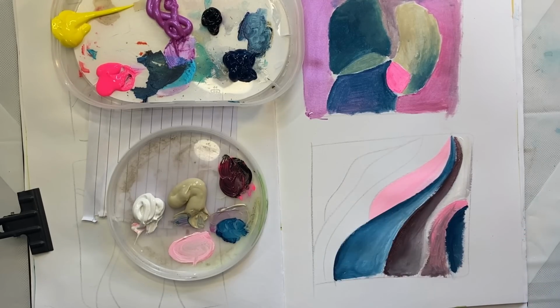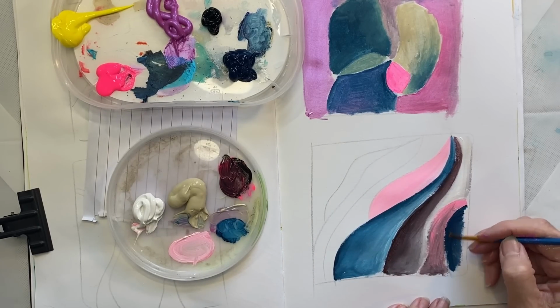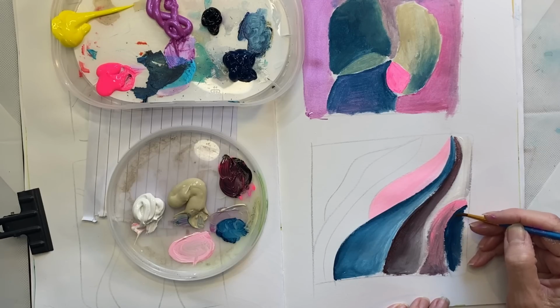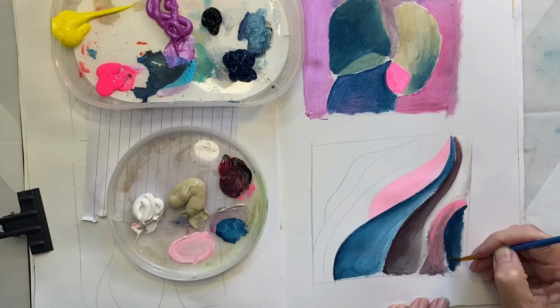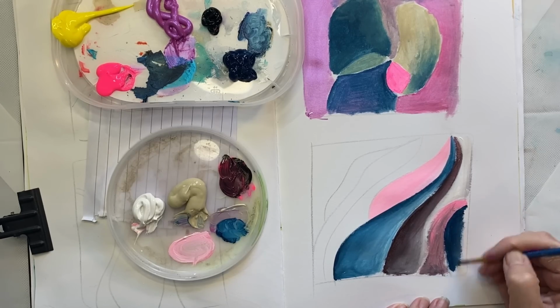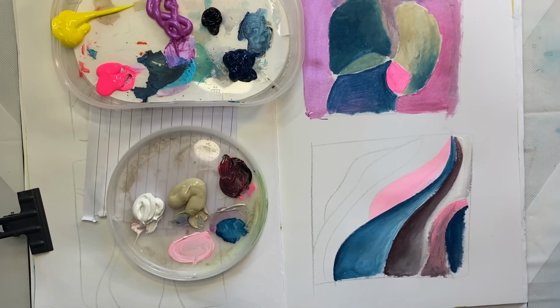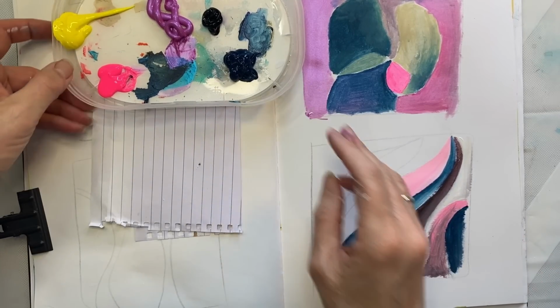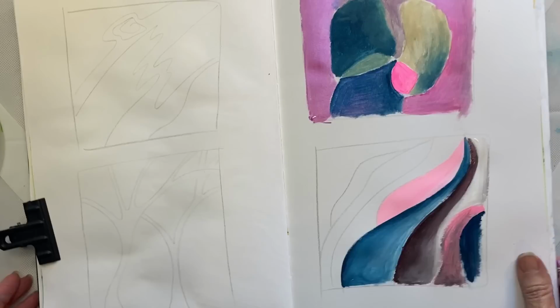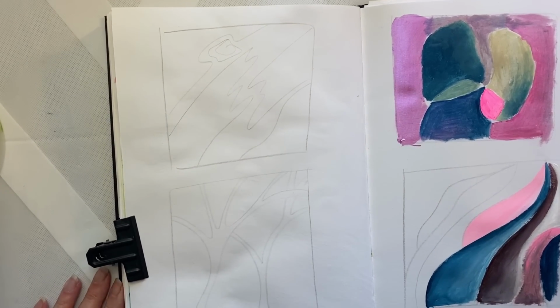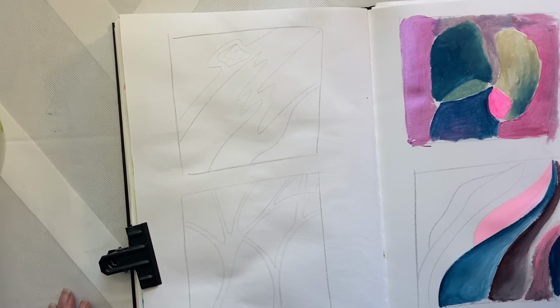And I can always tidy up some of the corners. So if I want to tidy up, I'll get a thinner brush, I'll make it damp, not too damp, and then go in over the edges like that. And I might just build those up. So let's move on to this side where I am going to use my yellow.